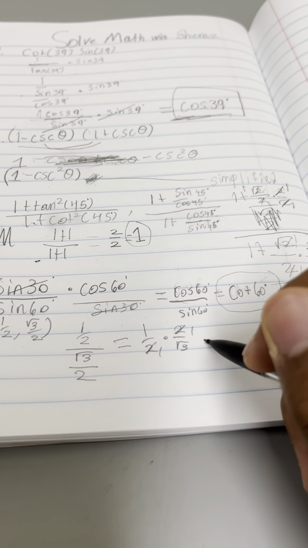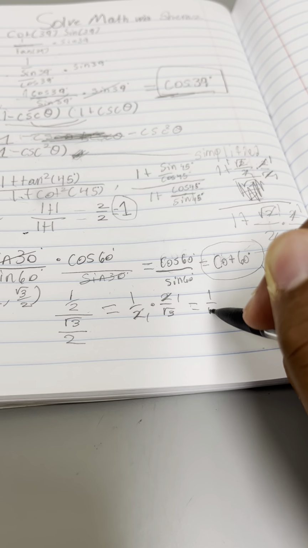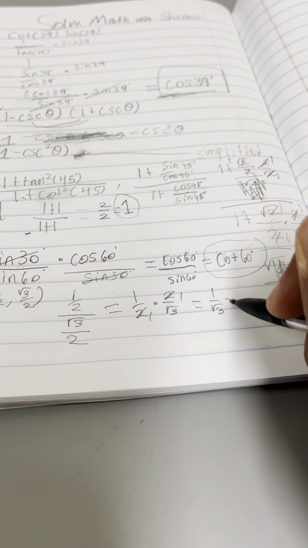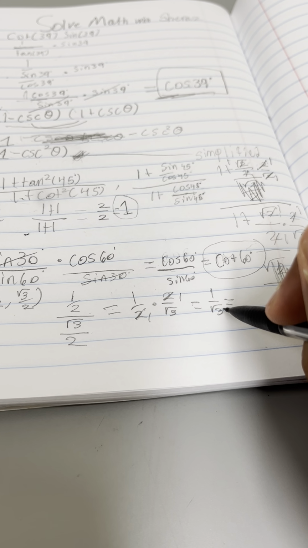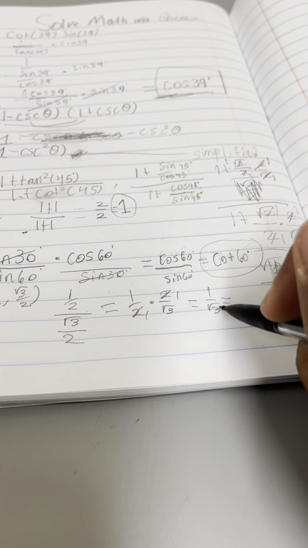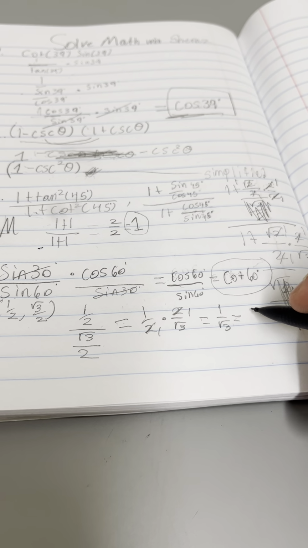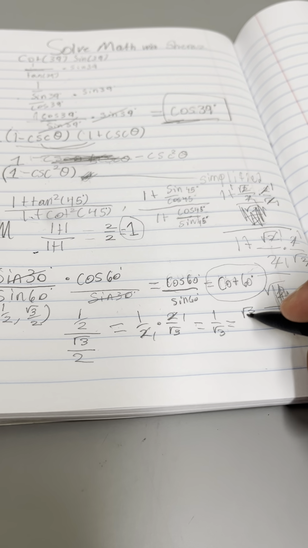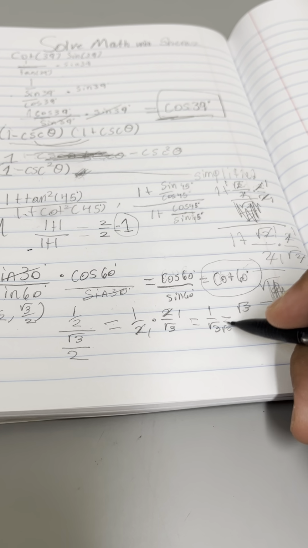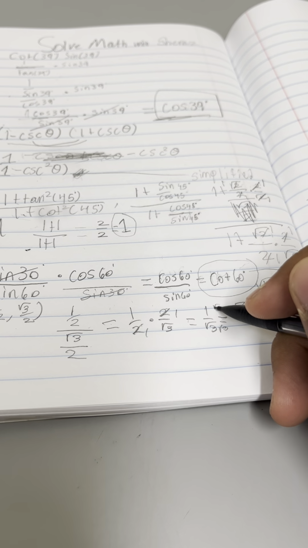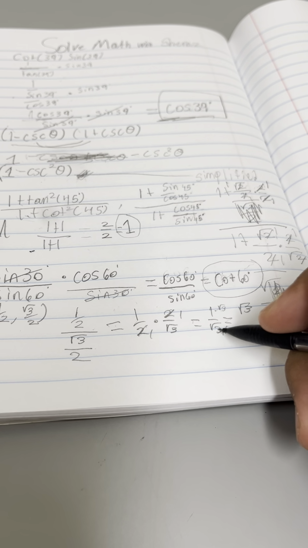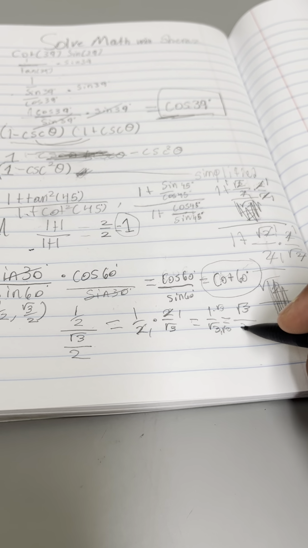And you see the connection we're building? 1 over square root of 3. We want to bring the square root up there because we want a rational number down here. So we bring that square root up there by multiplying by square root of 3 on both sides. After that, square root of 3 times square root of 3 equals 3.